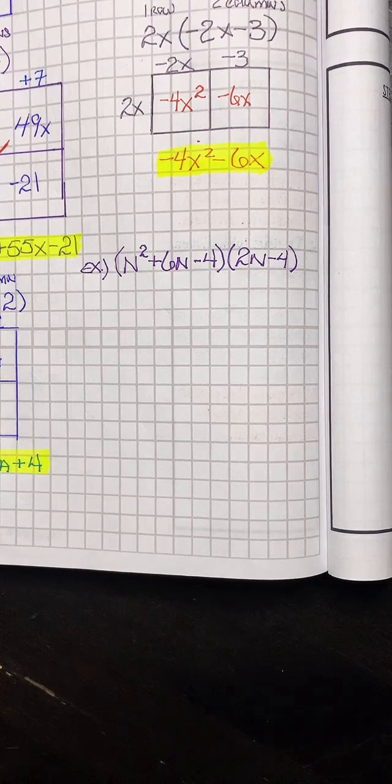All right. Okay. Bundles is telling me 2n cubed plus 8n squared minus 32n plus 16.